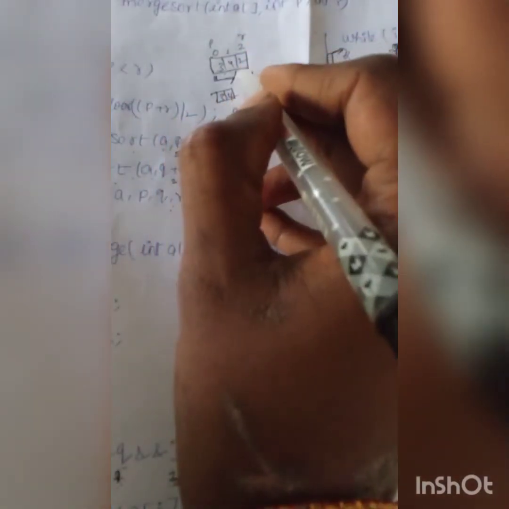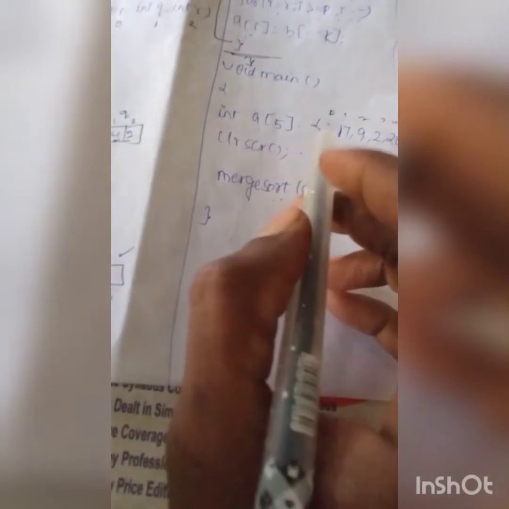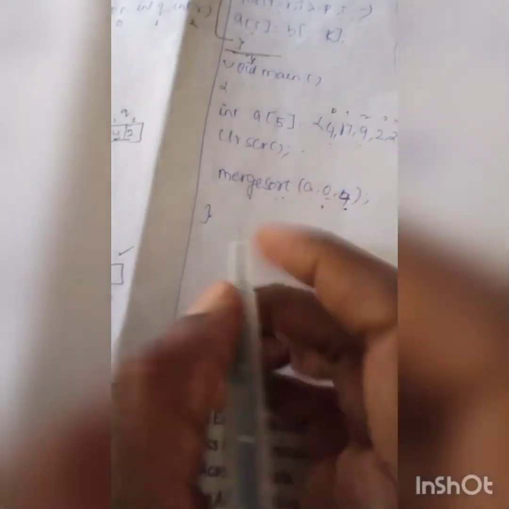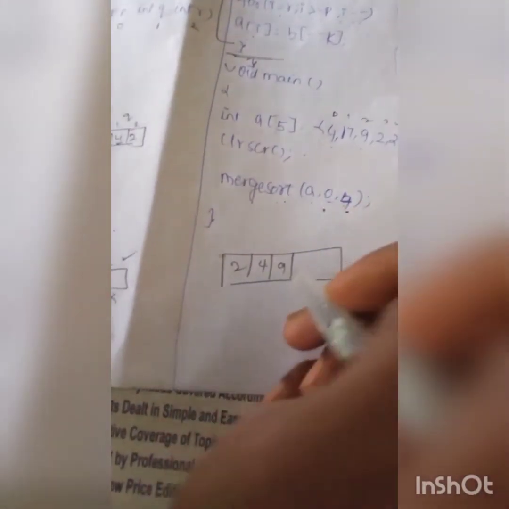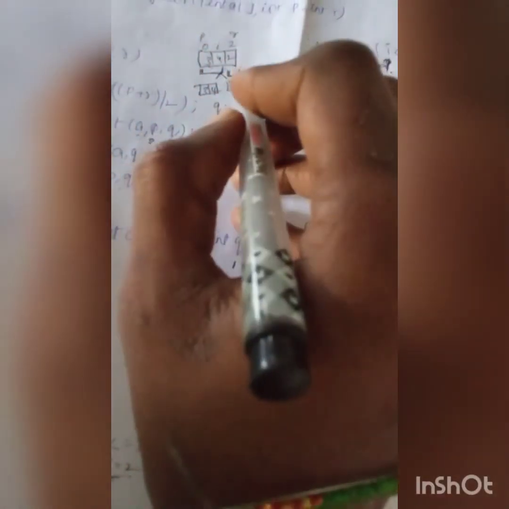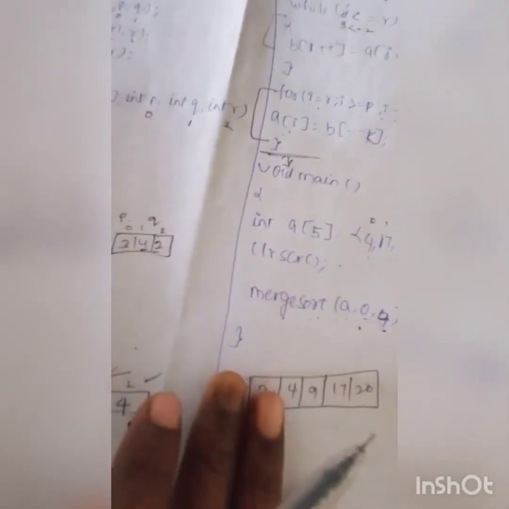Now in order to understand this concept, I am taking only these 3 variables 3, 4, 2, but in the main function I am passing 5 elements as 4, 17, 9, 2, 20. After this merge sort, the elements will be like this: 2, 4, 9, 17 and 20. Clear? If you take 5 numbers, it may be hard to explain, so that's why I am taking a small array as 3, 4, 2. So this is your merge sort technique.